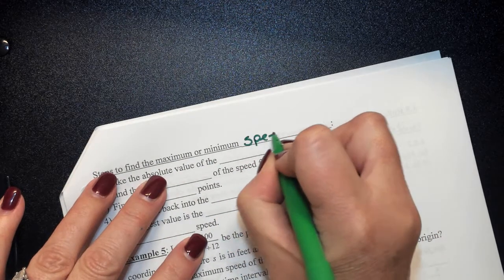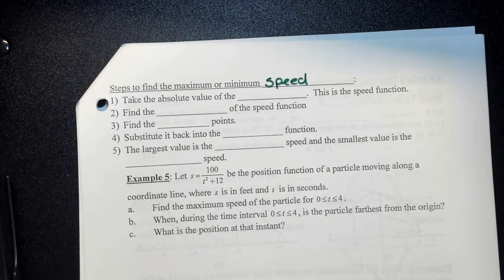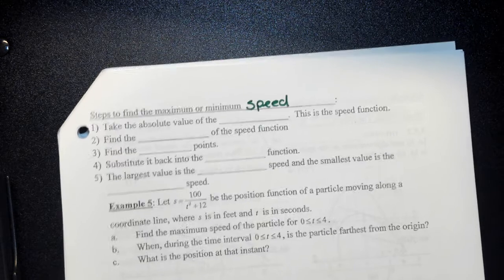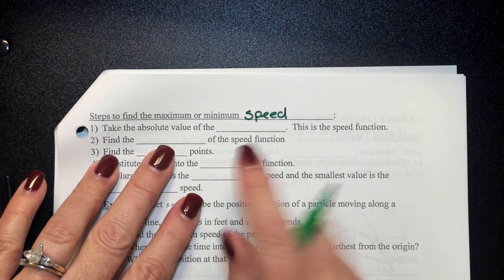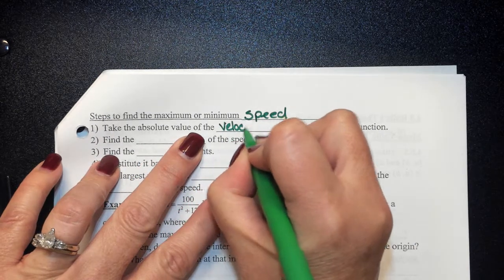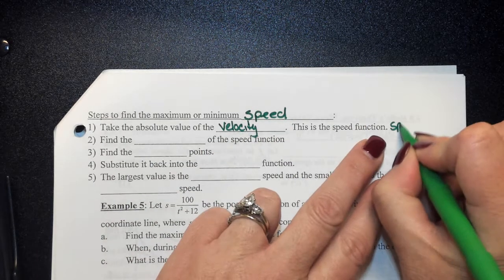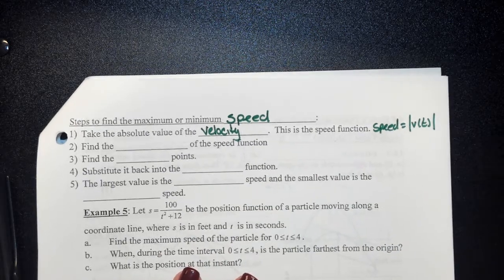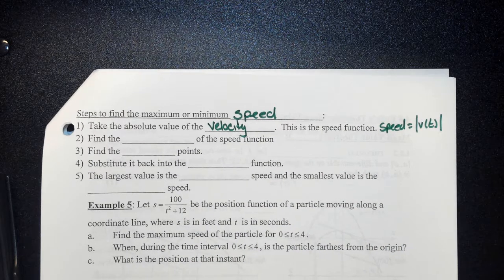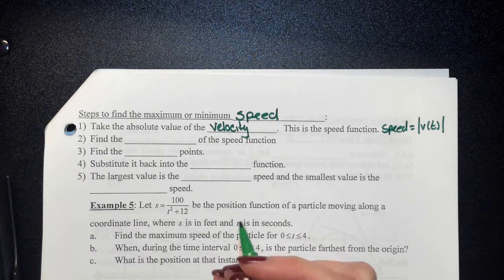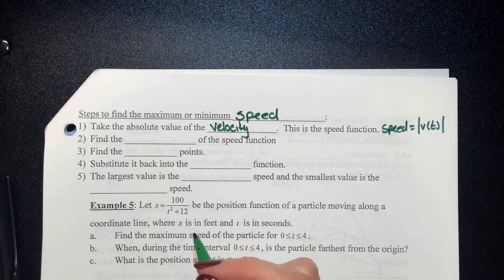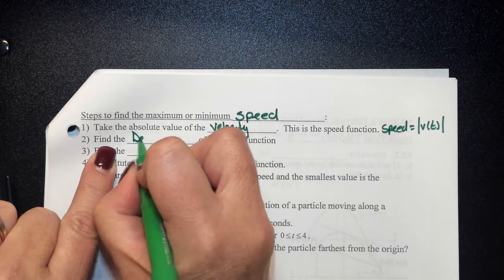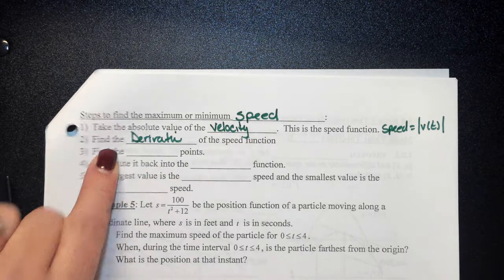Finding maximum and minimum speed. So remember, speed is the absolute value of the velocity function. So when we talk about speed, speed is going to be equal to the absolute value of your velocity. Since I want to maximize or minimize speed, you're going to have to take the derivative of the speed function.